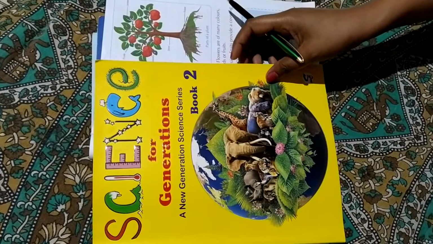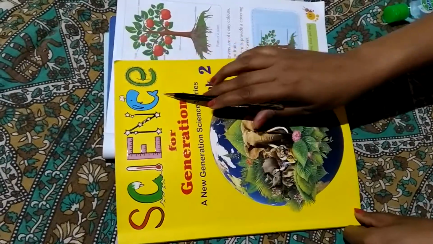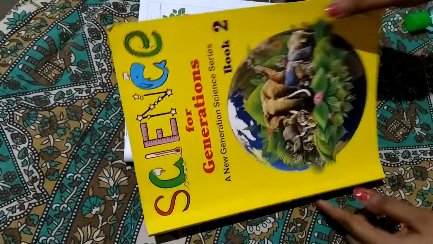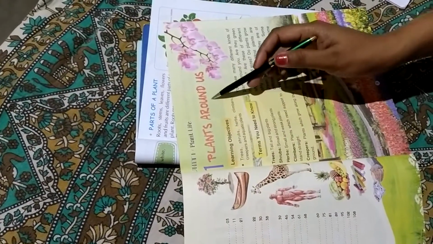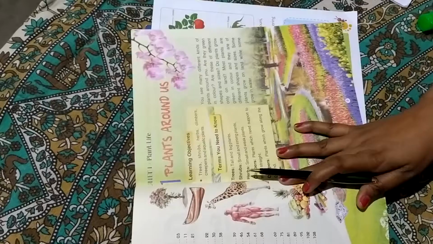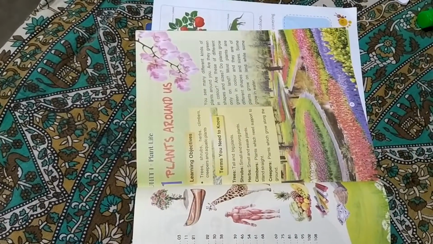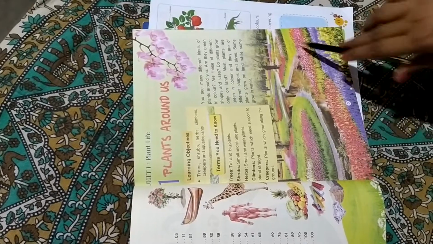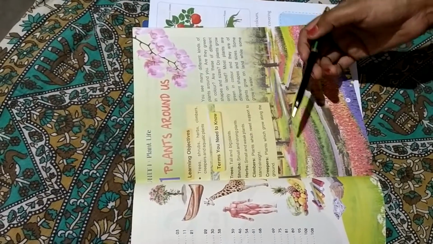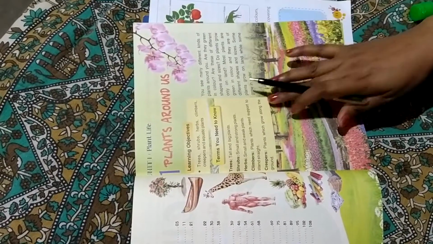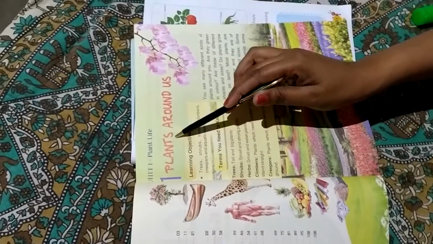Now today I will discuss the subject science for class 2, chapter number 1, Plants Around Us. Now what do we see here? Here we see many different types of plants. But children, before starting this chapter, first we will learn about plants.